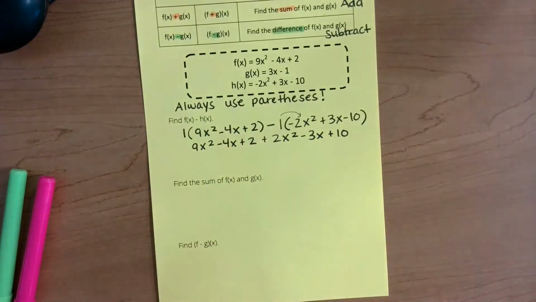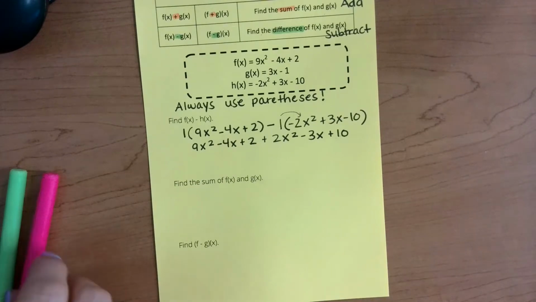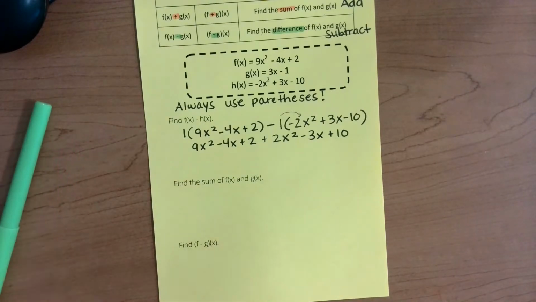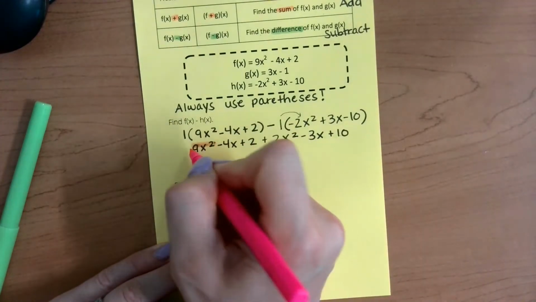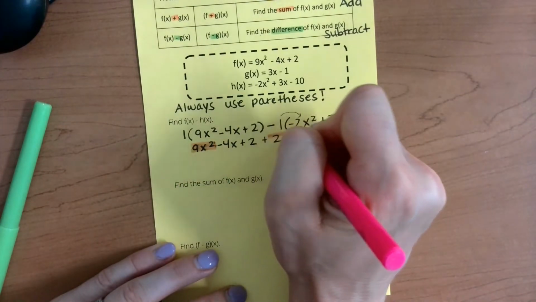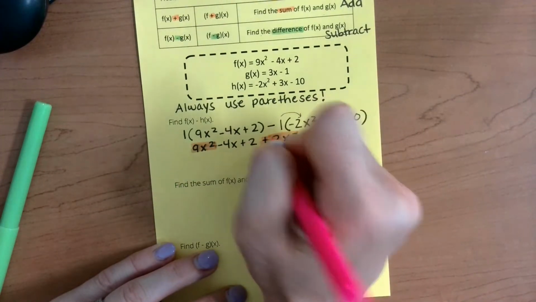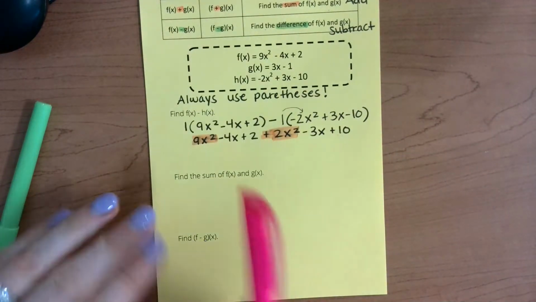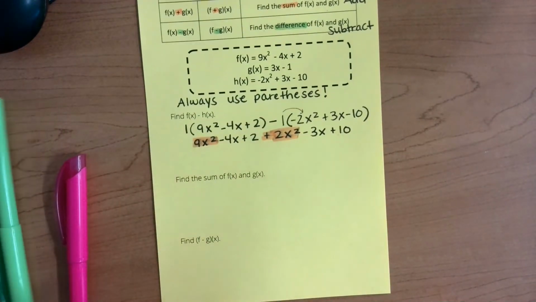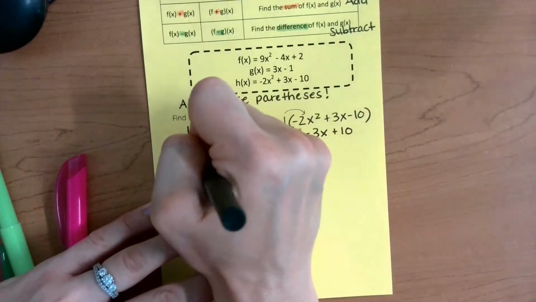All right, now I can combine like terms. Like terms have to have the same variables and the same exponents. So this is where I'm going to use my highlighters to color code. For example, I can use pink for my x squared terms. So I see this has 9x squared and this has 2x squared. And I'm also going to highlight the sign in front of it so I know if I need to add or subtract. So 9x squared plus 2x squared equals 11x squared.